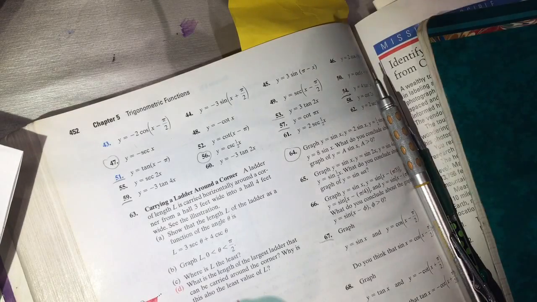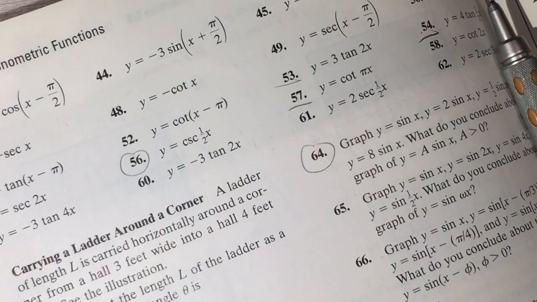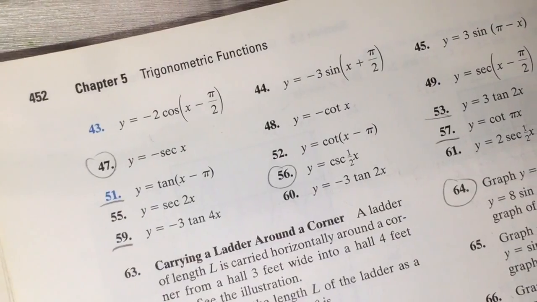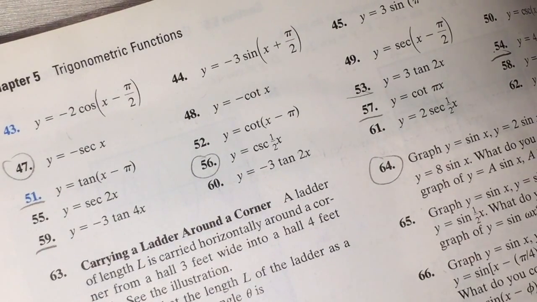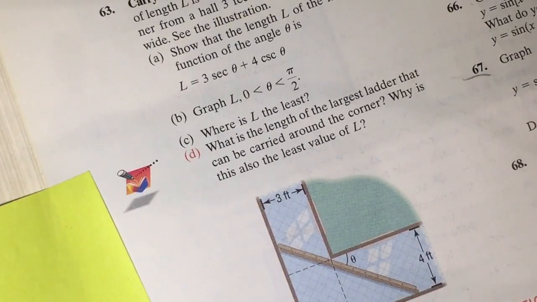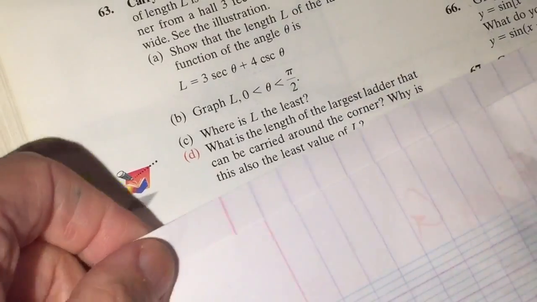Okay, hello dear friends. Now we do some trigonometry graphing. So 43, this is 30. Put this one away. The first thing we do is copy this question.